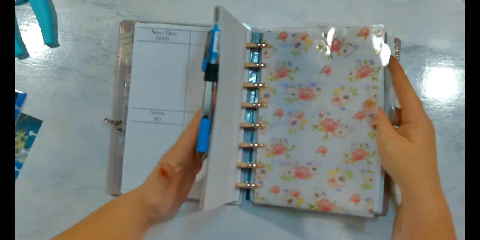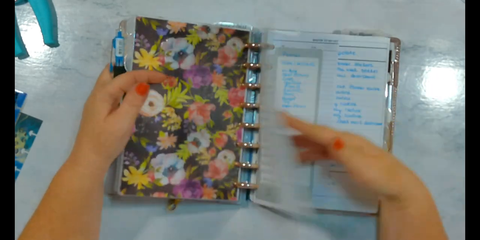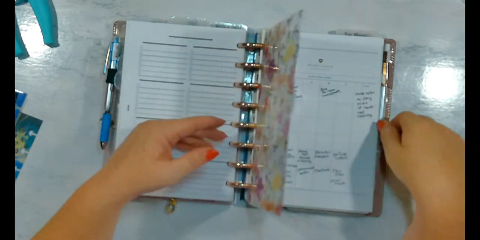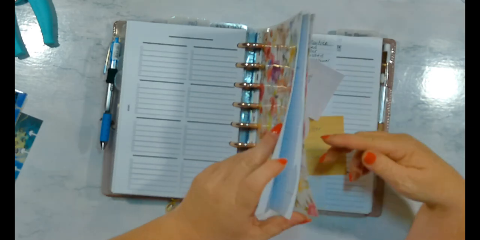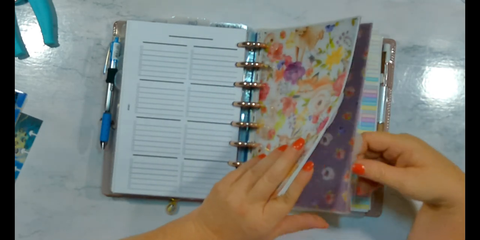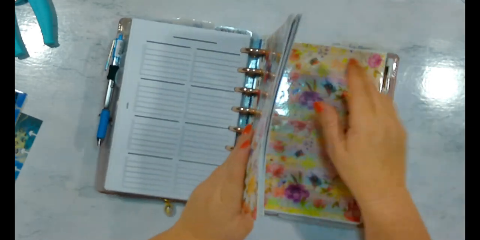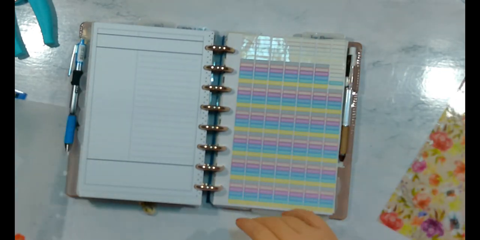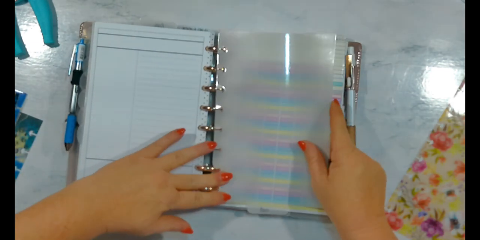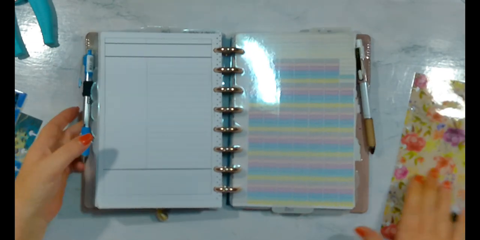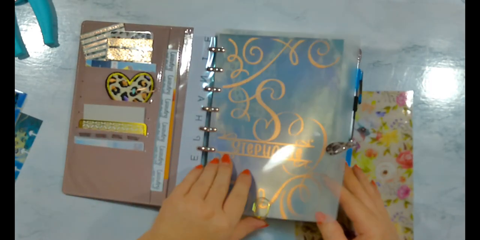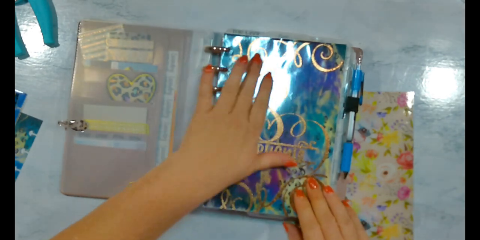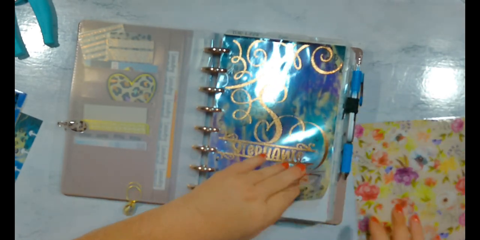No. I thought there was one that had a little bit of a... I'm going to stick this in here for a moment because I do want to update this dashboard situation, maybe even make a new one of these.